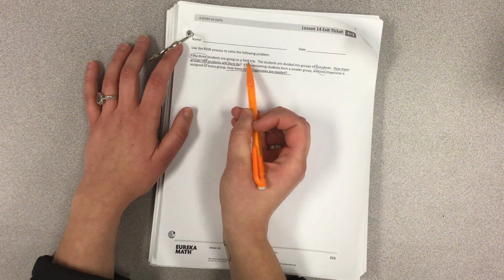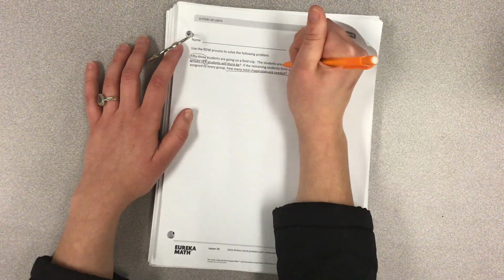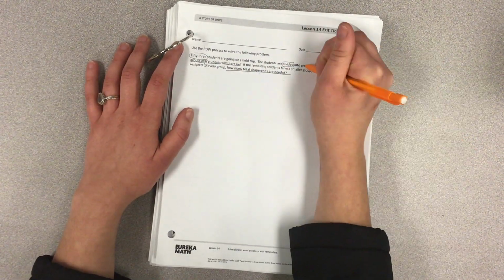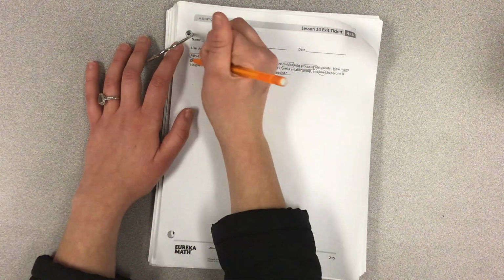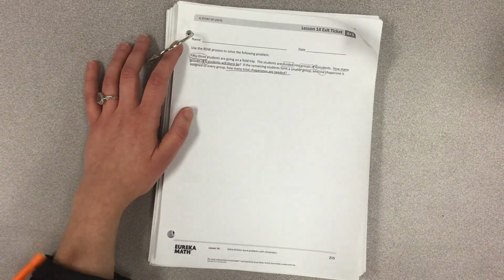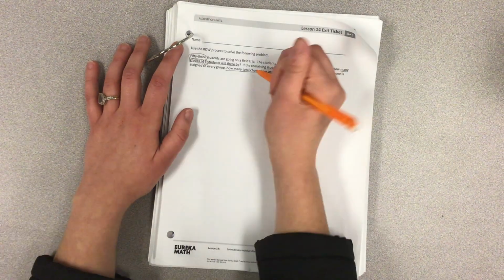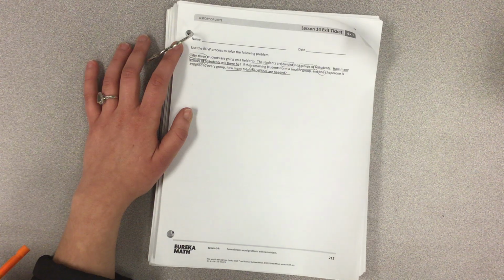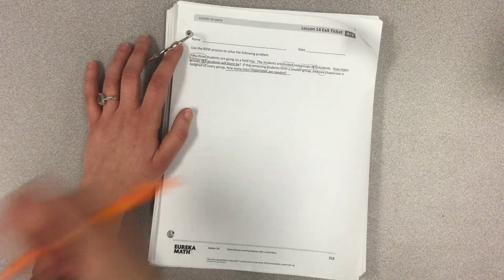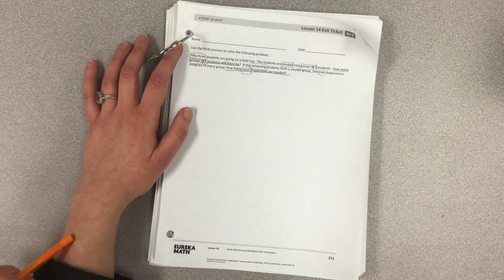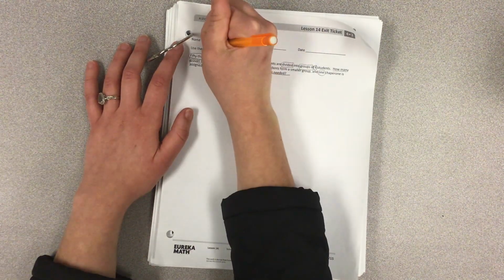53 students are going on a field trip. If students are divided into groups of 6 students, how many groups of 6 students will there be? If the remaining students form a smaller group and one chaperone is assigned to every group, how many total chaperones are needed? So now I've read my problem.